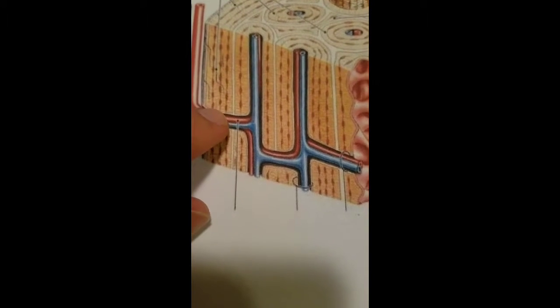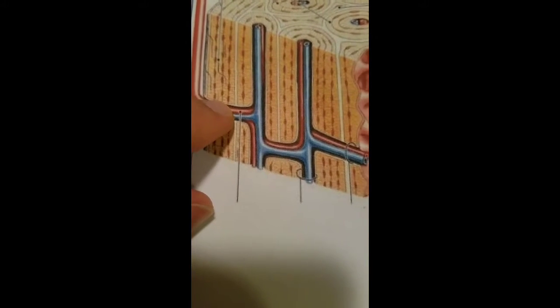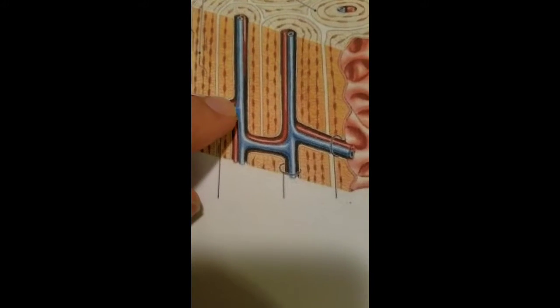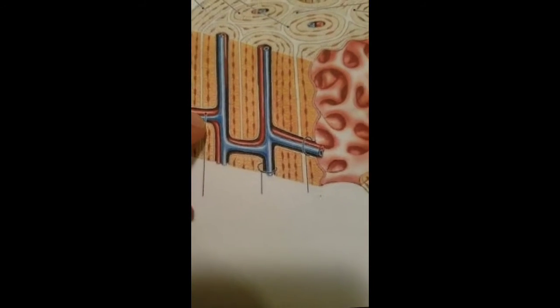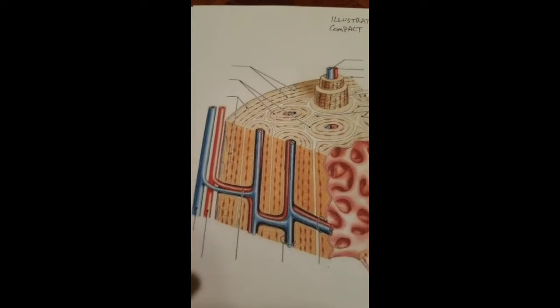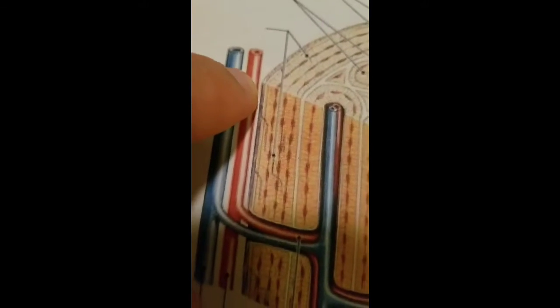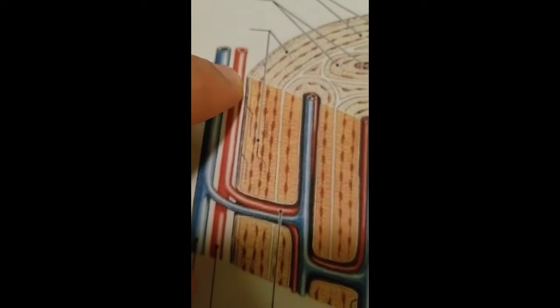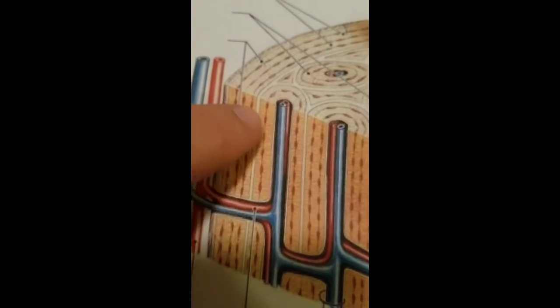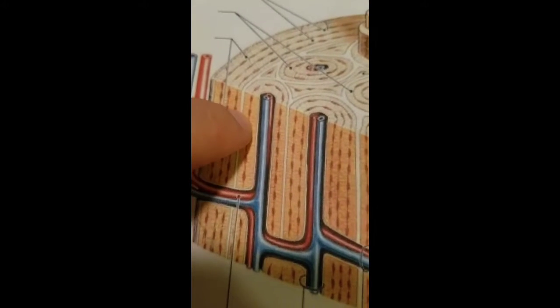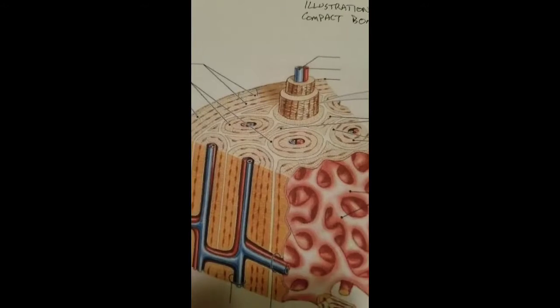Okay, moving into compact bone now, illustration number 2. So you start off, this arrow's pointing to the red here, that's your blood vessels, and with the blood vessels is also the nerves wrapped up in between them. The periosteum is this very small, very outer layer of the bone, with the endosteum being the inner part that covers the blood vessels and nerves.